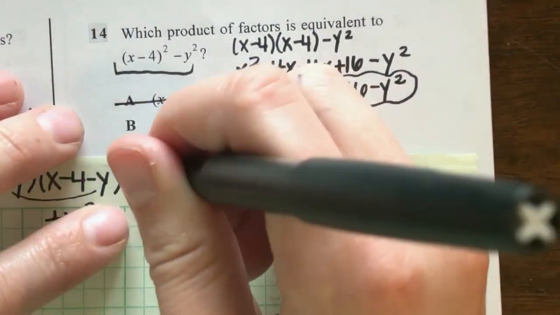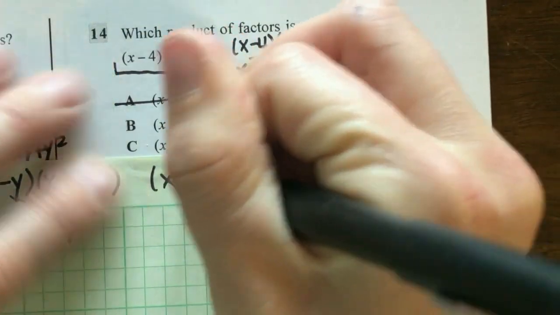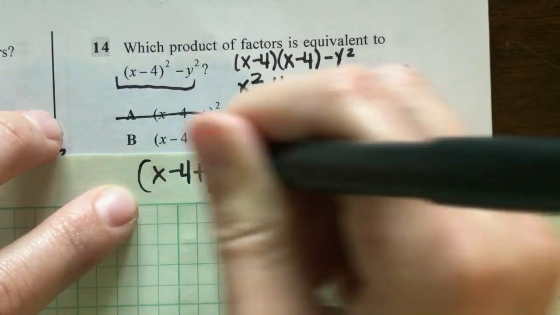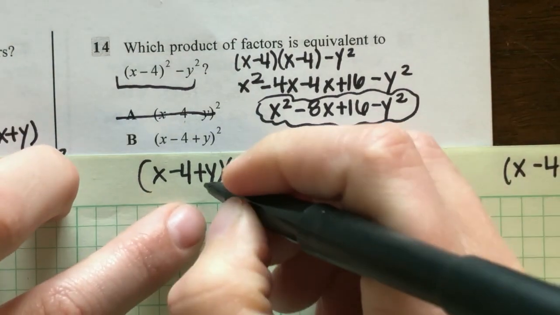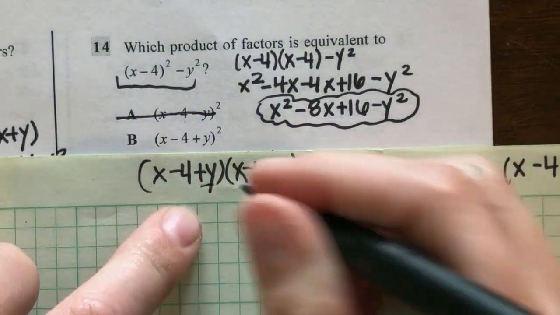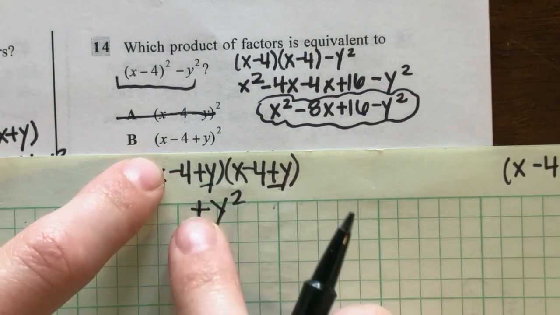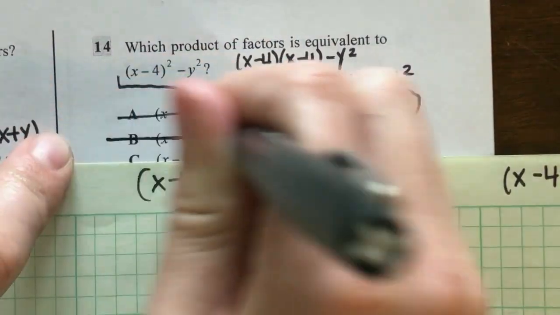For B, if I were to multiply, oops, sorry, let me try again. x minus 4 plus y squared means multiplying it to itself. Again, if I were to multiply the y and the y, which you would do last, right? If you were foiling and distributing, you'd get positive y squared. Positive y times positive y is positive y squared. And again, you want that y squared term to be negative, so it can't be B.